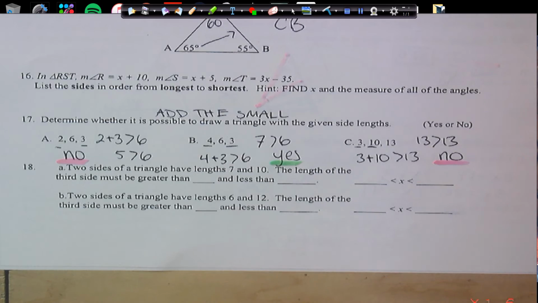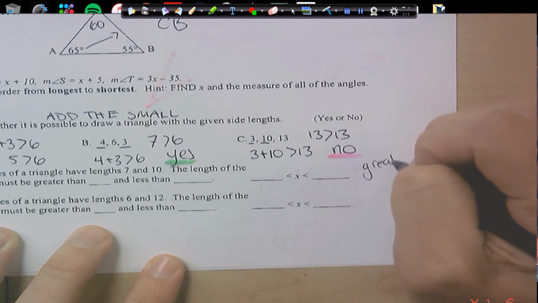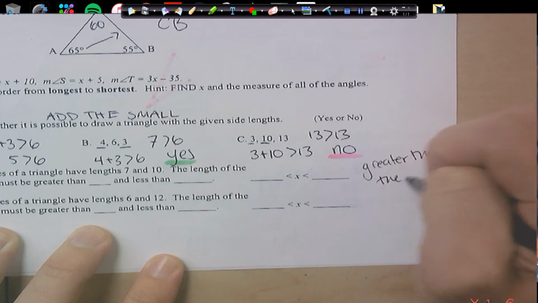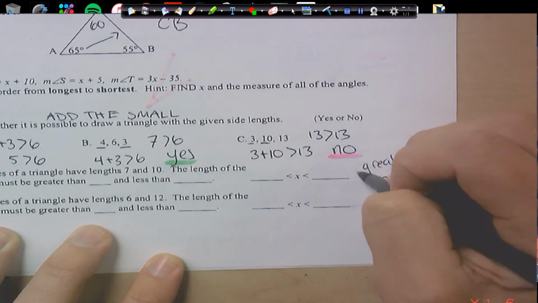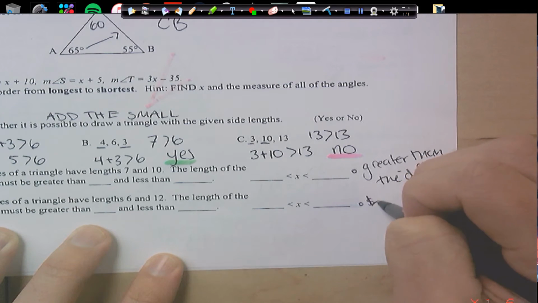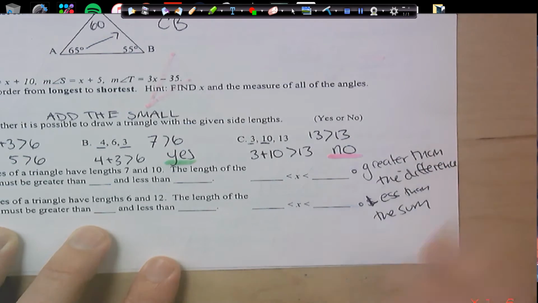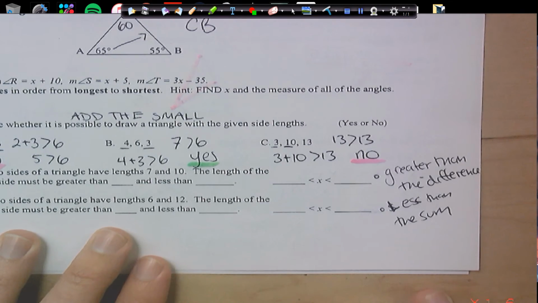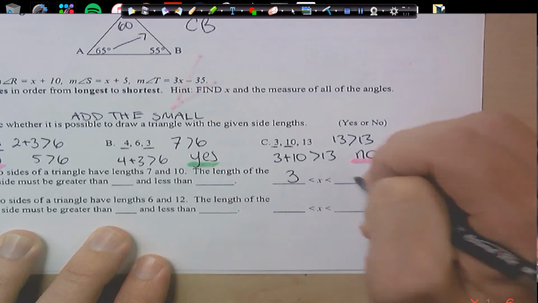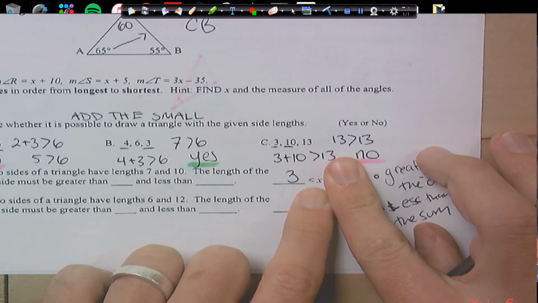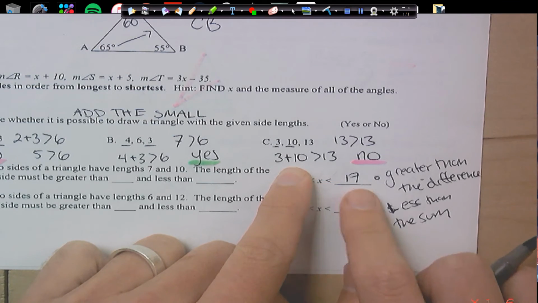We have 7 to 10. Here's our shortcut secret, if you want to write this down. Greater than the difference. Less than the sum. So greater than the difference. 7 and 10, subtract them, you get 3. Add them, you get 17. So x is greater than 3, greater than the difference, and x is less than the sum.